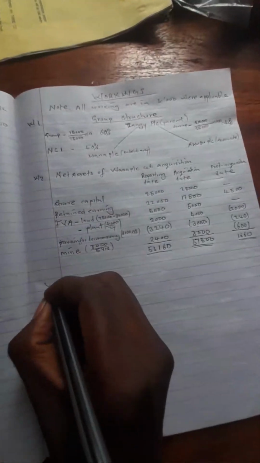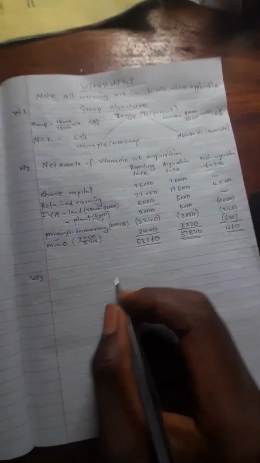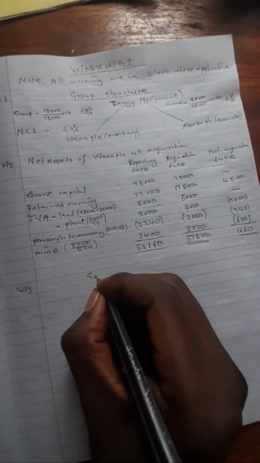And then let's calculate goodwill, workings number 3. Calculation of goodwill.